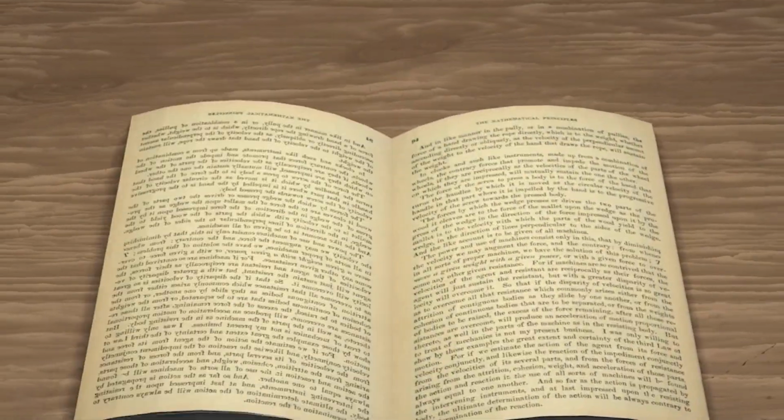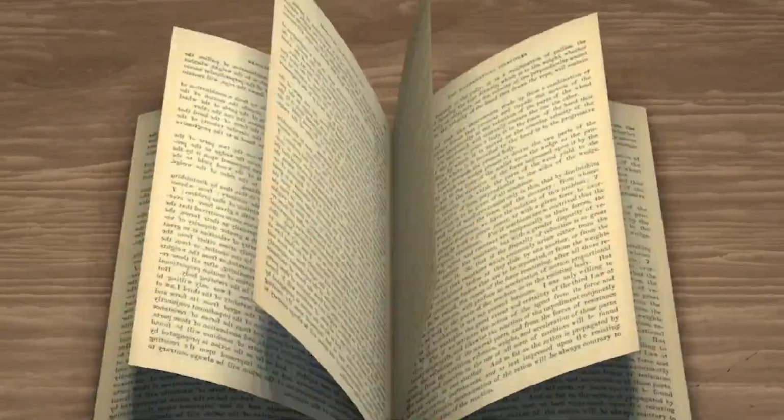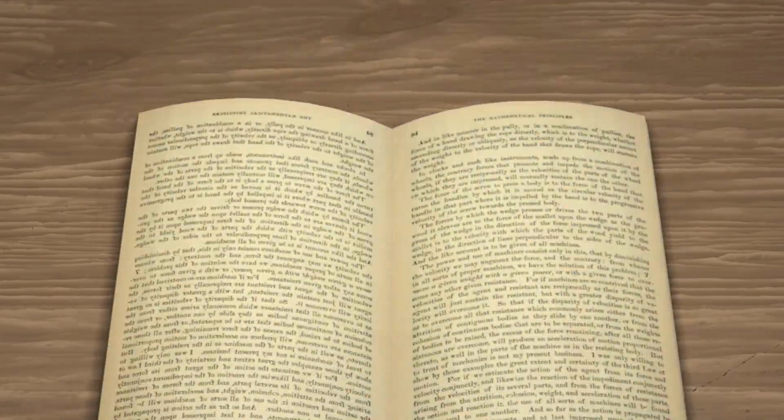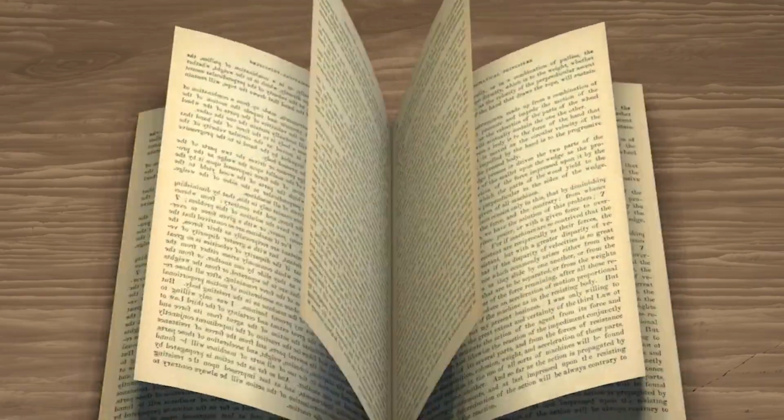So I was kind of reviewing the tutorials I've made in the past, and I realized it might be interesting to make this kind of flipping book animation within geometry nodes. So let's just start.